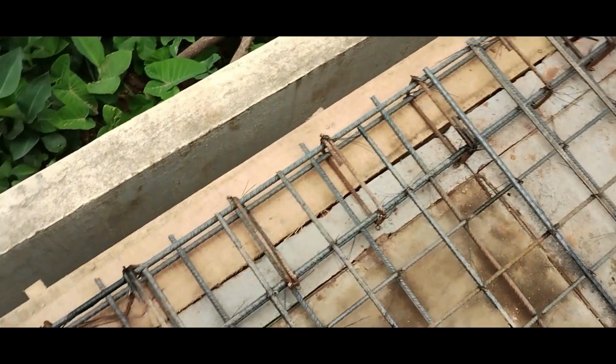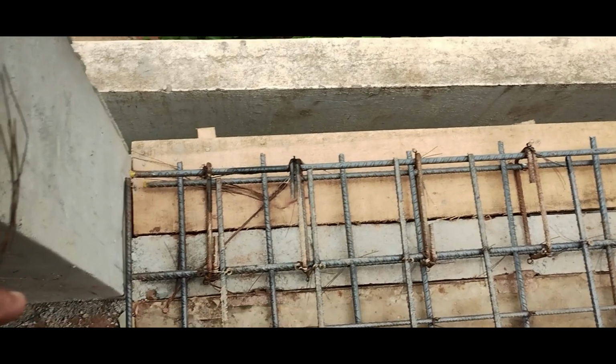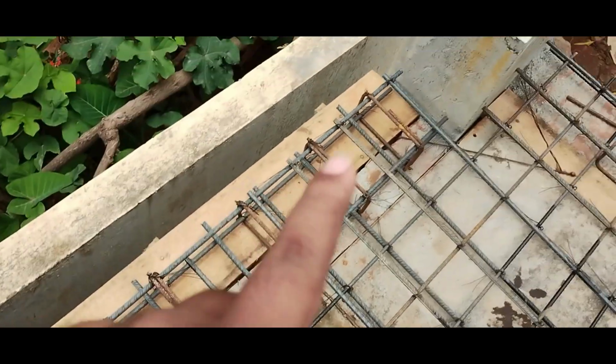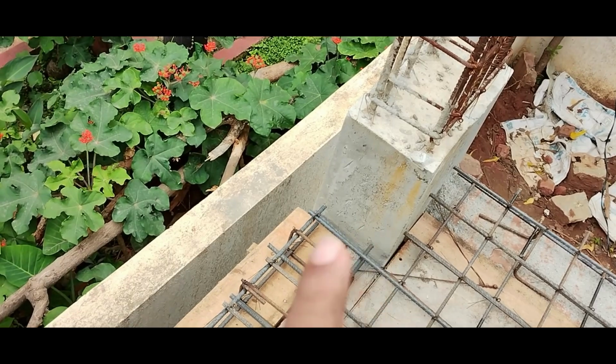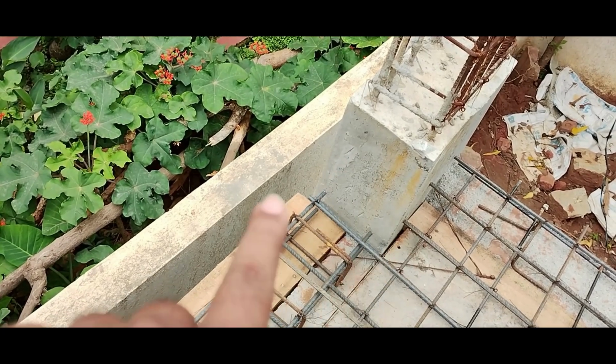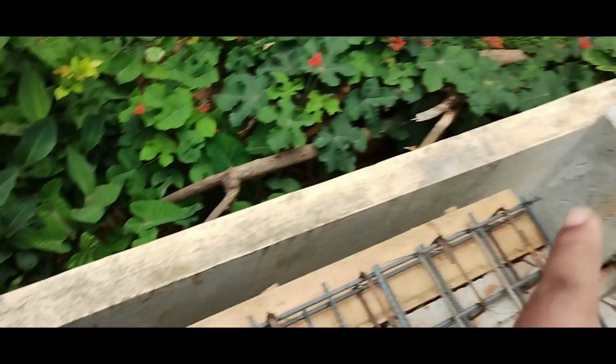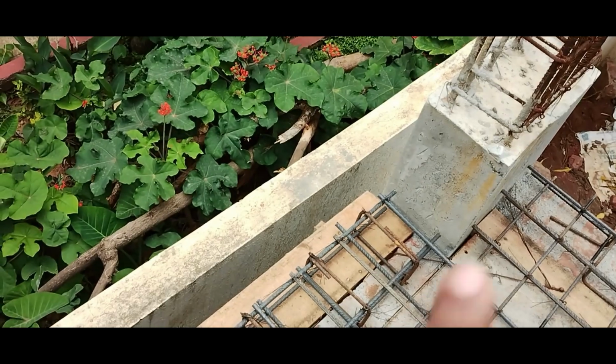Whatever the entire slab is, it will completely come all the way over here, and it will find its hook in this particular section. If you see here, we have not drilled into the column. Sometimes what people do is they cast the column up to this part, completely pull the reinforcement from this end to that end, and then cast the rest of the column. Even that practice is okay.